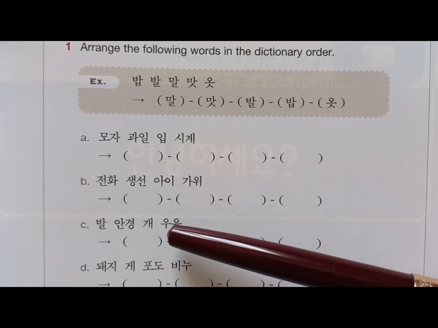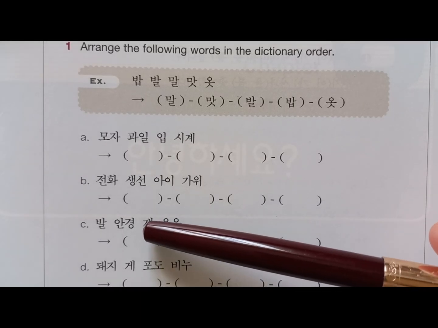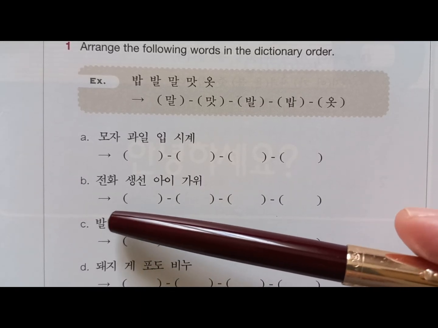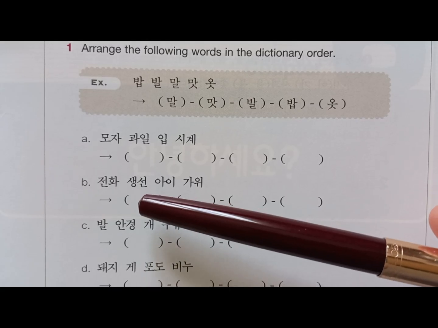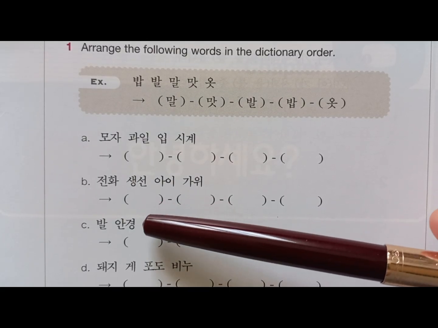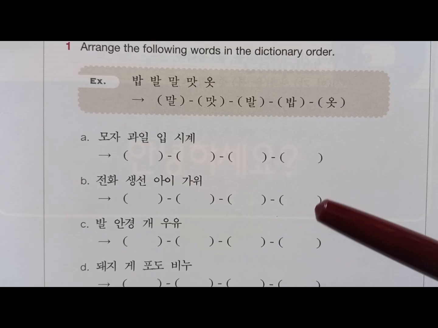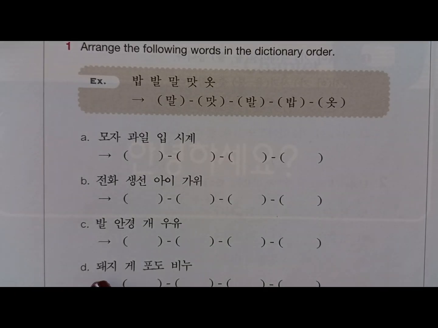So then it would be 개, 팔, 안경, and 우유. Then 돼지, pig, 개, 포도, grapes, and 비누, the soap.